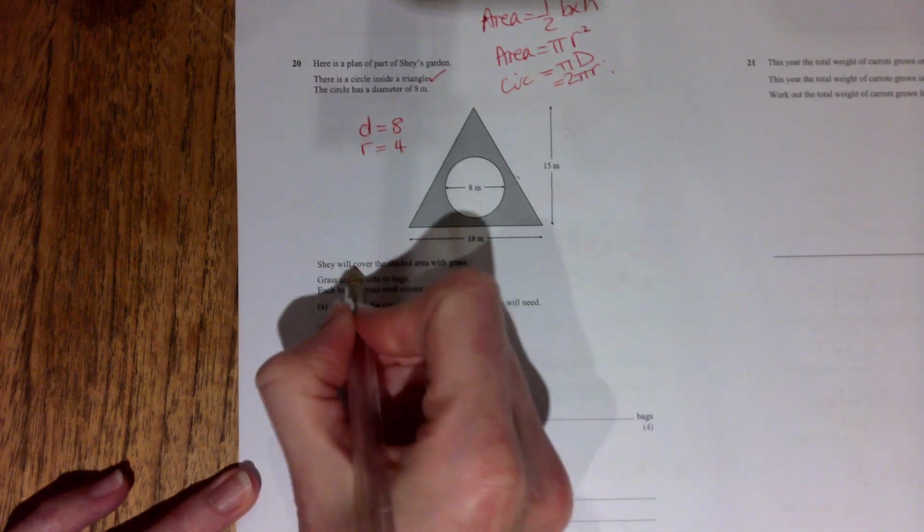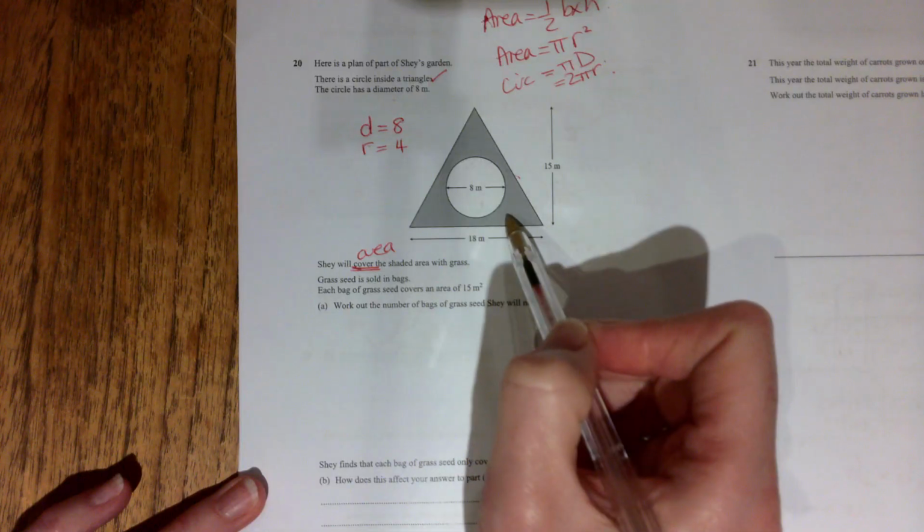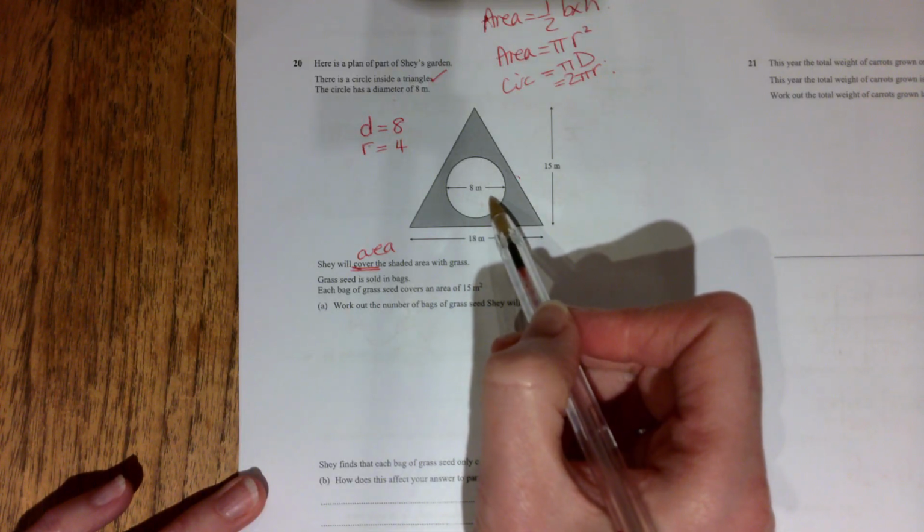Shay will cover, so cover is now area. The shaded area with grass. So look at it and consider the fact that the shaded area is the triangle, take away the circle. So I'm actually just going to start with that. I'm not going to read the rest for the moment. I'm going to start with that.